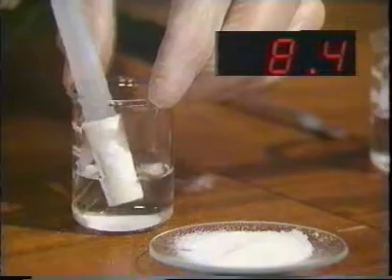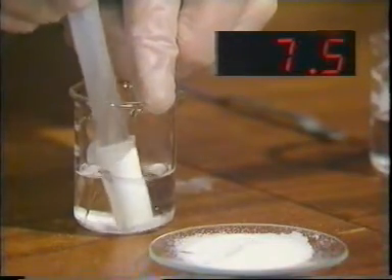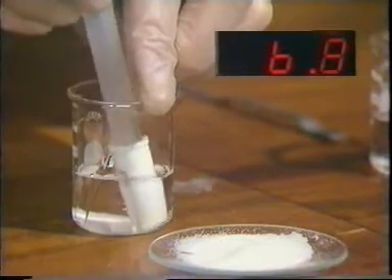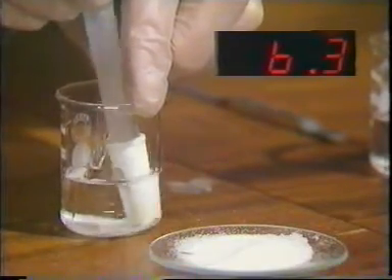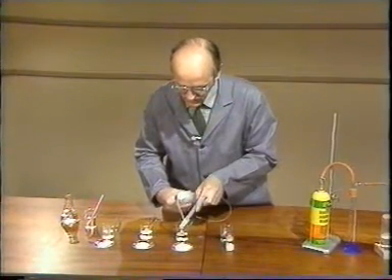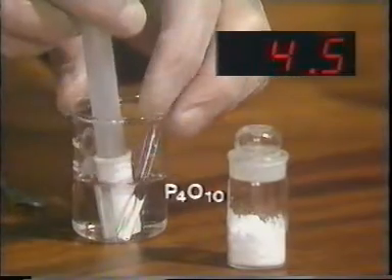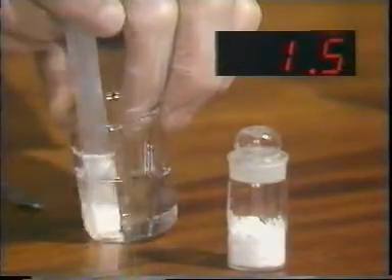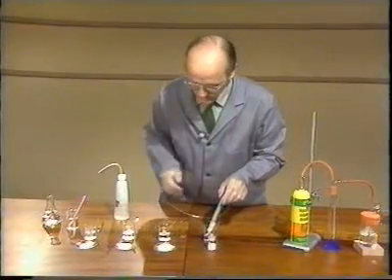Now I move on to the silicon dioxide. And here we have a pH of 6.8, down to 6.6, and that is much the same, still going down a little bit, much the same as the water that we're using. So it seems there is no reaction between the silica and the water. Now on to the phosphorus pentoxide, and here there's a very dramatic change. The pH has dropped right down to 1.5, 1.4. So that confirms a very considerable change there.